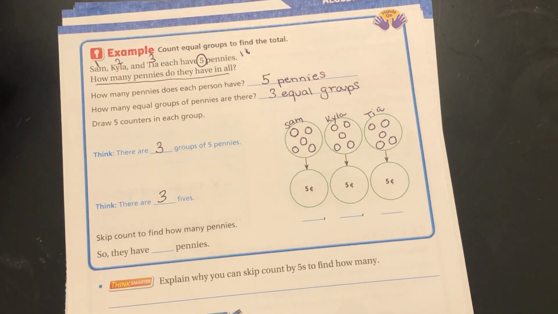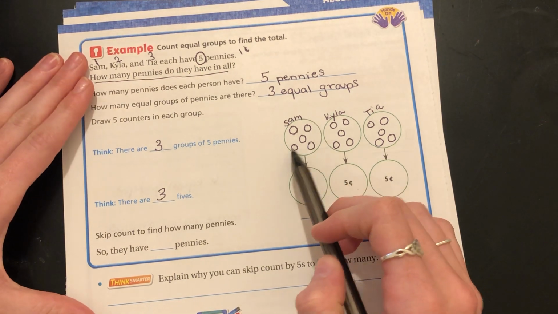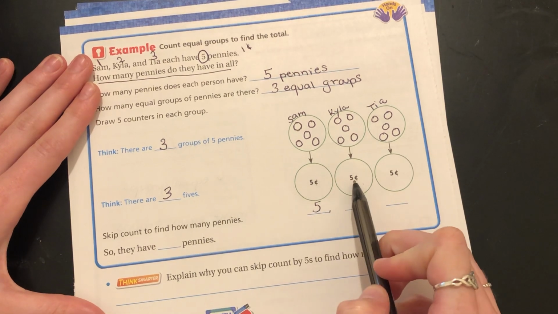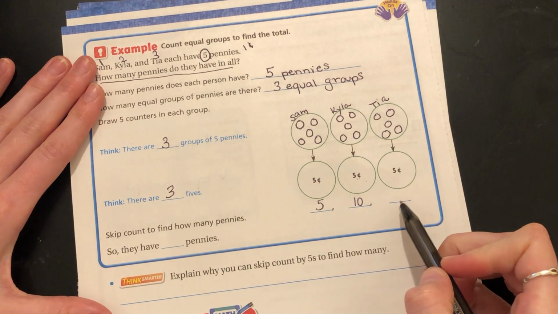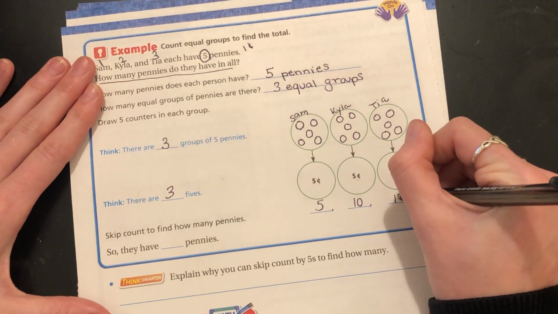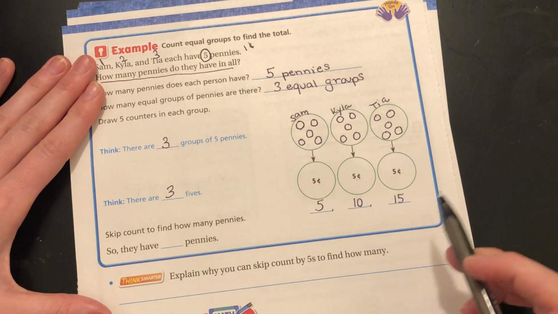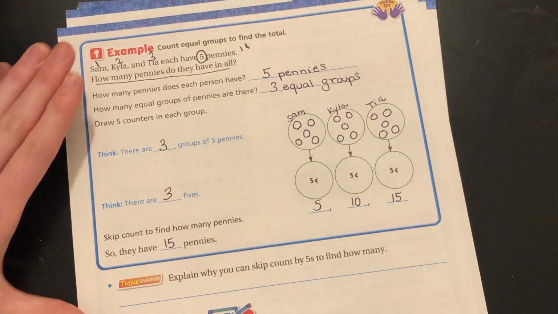So now, the last problem we counted by 4s. What number do you think we're going to count by this time? Good call. We're going to count by 5s. All right, so if I start out, I've got 1, 2, 3, 4, 5. Now 5 plus 5 more would give me 10. And 10 plus 5 more would give me 15. 5, 10, 15. So, how many pennies do we have in all? Good. We have 15 pennies.